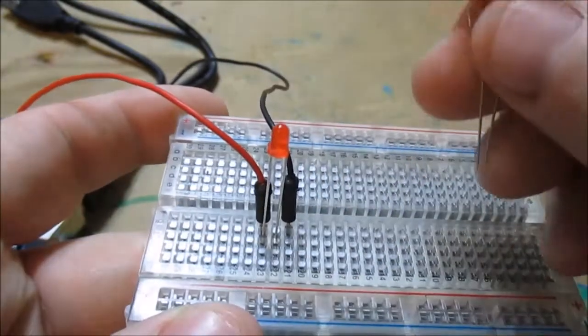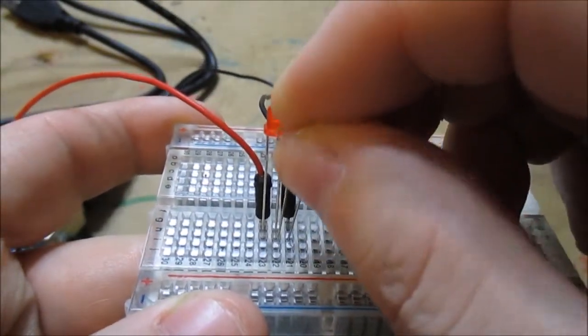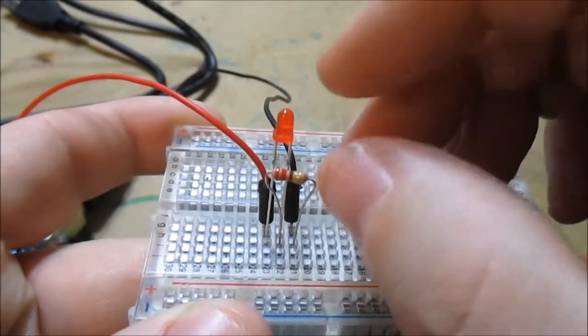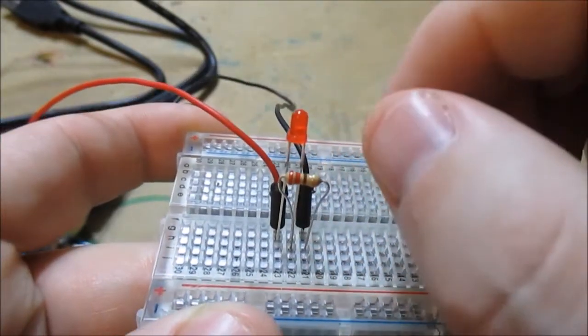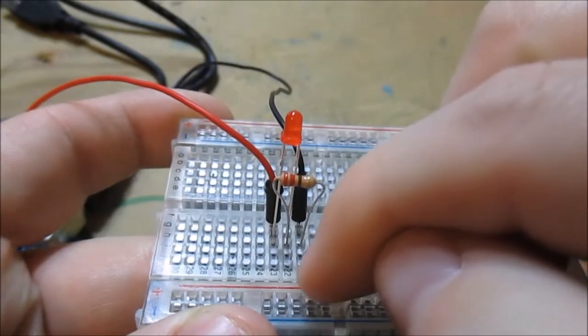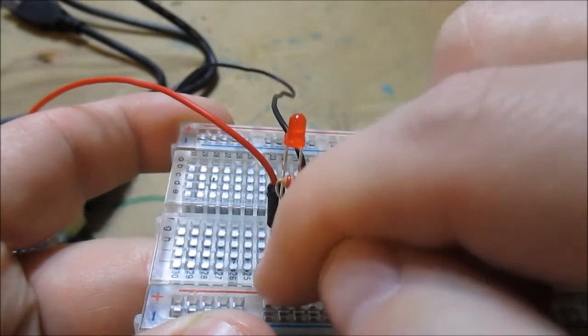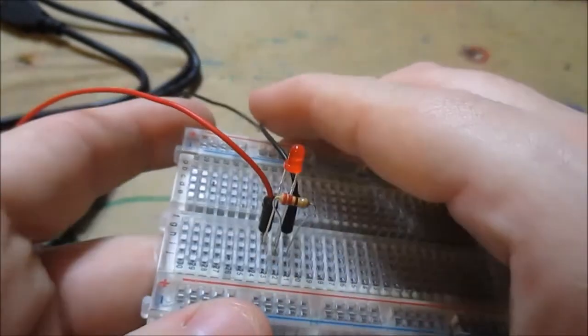Now connecting these two, I'm going to use my resistor to go that way. So basically, the resistor is this one and the middle one, and the LED is the middle one and this one. Hope that makes sense.